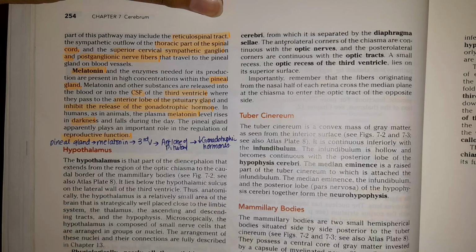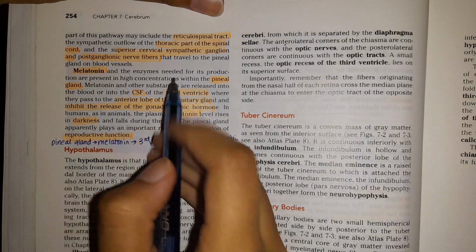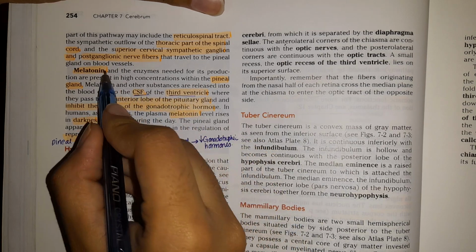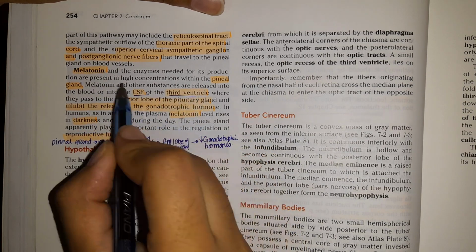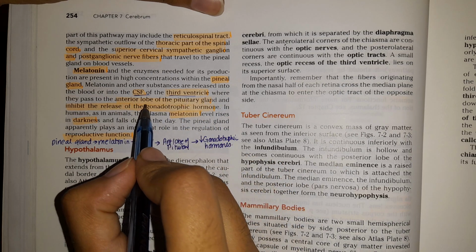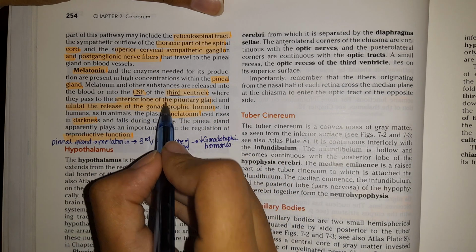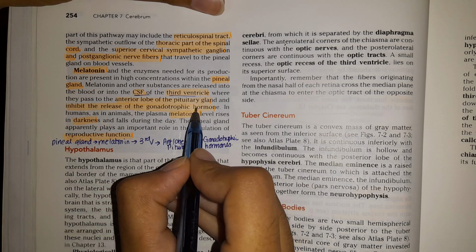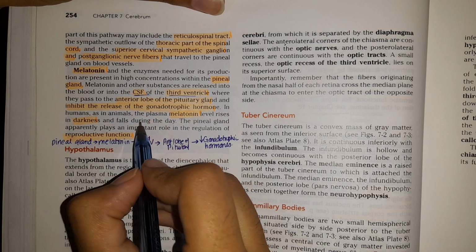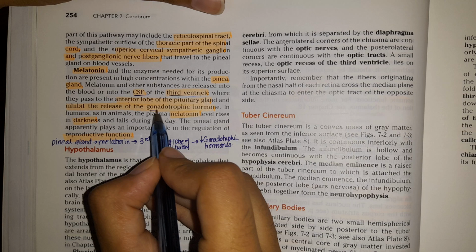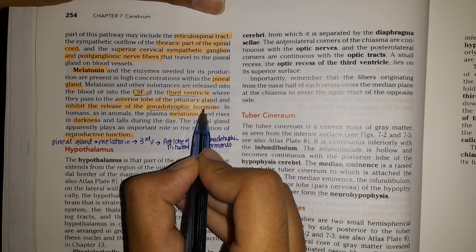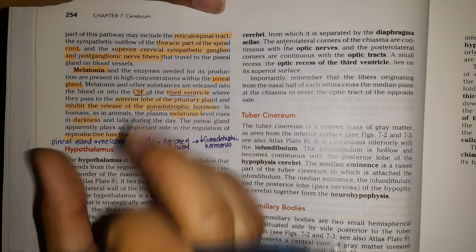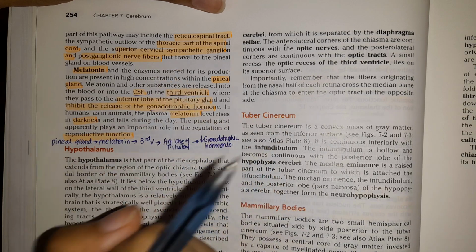Now this melatonin is released into the CSF or into the third ventricle, because the pineal gland has a recess and it has connections with the third ventricle, where they pass to the anterior lobe of the pituitary gland and inhibit the release of gonadotrophic hormone. What will happen with the gonadotrophic hormone? Now at night time there will be no gonadotrophic hormone released, and all the functions of your body will be depressed.